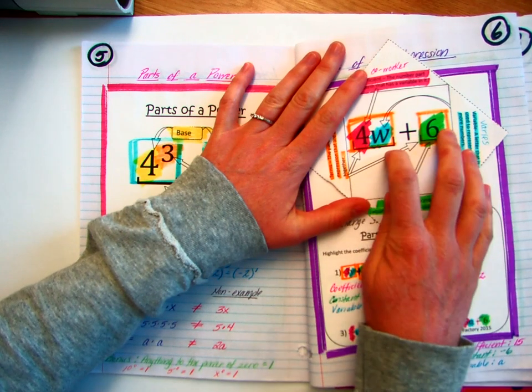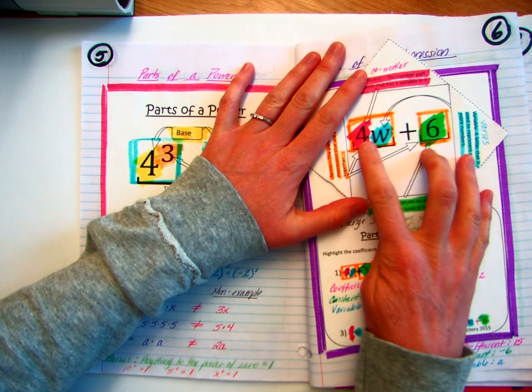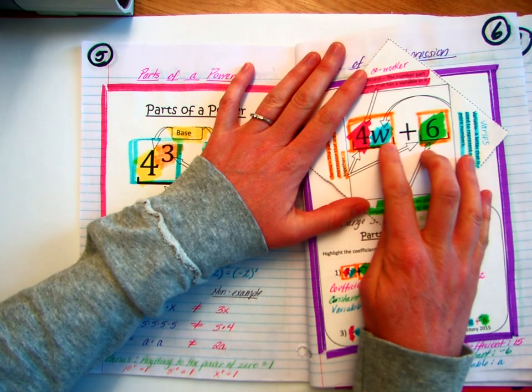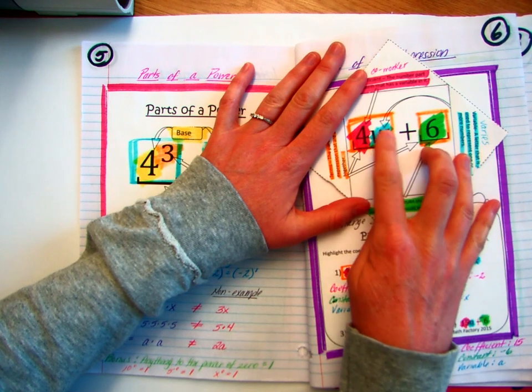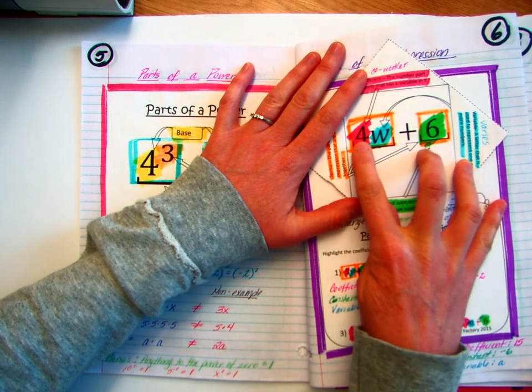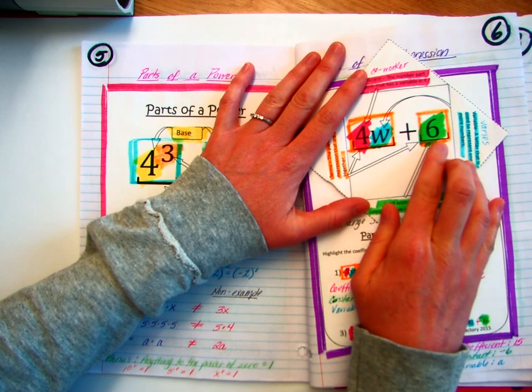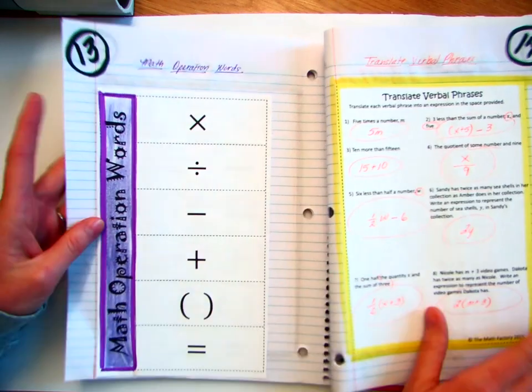4W is an entire term, 6 is an entire term. The mistakes people made on the quiz, they said 4 was a term and W was a term. They're together. They can't be separated. These are not two terms. This is one term and this is one term. That is the coefficient, the variable, and the constant. So if you're unsure, go back and study 6.